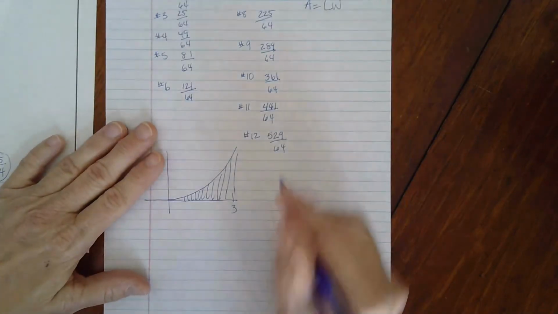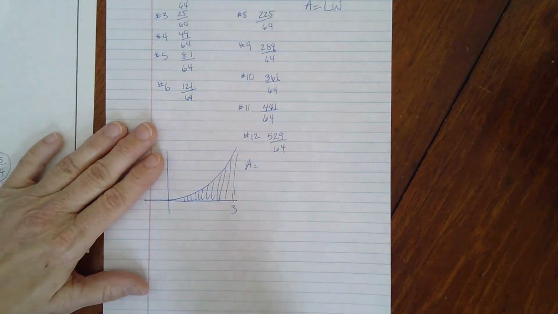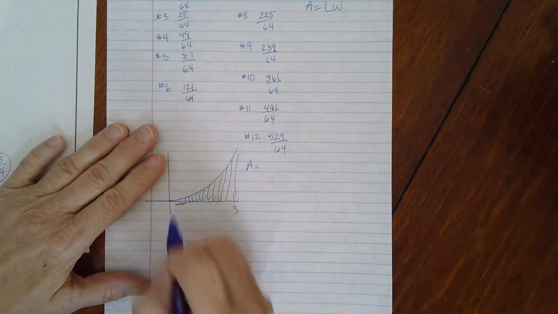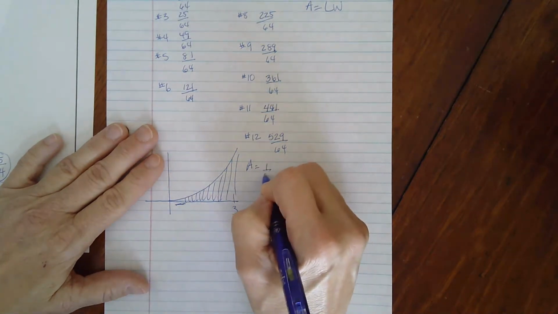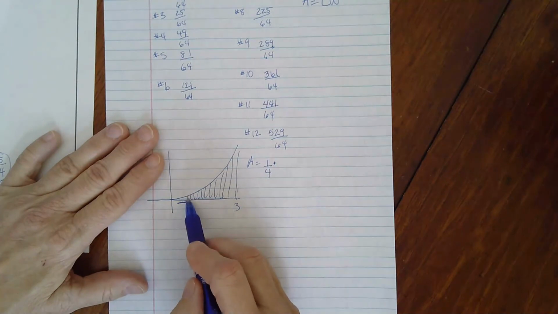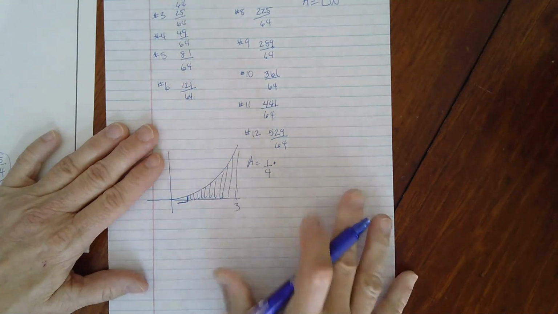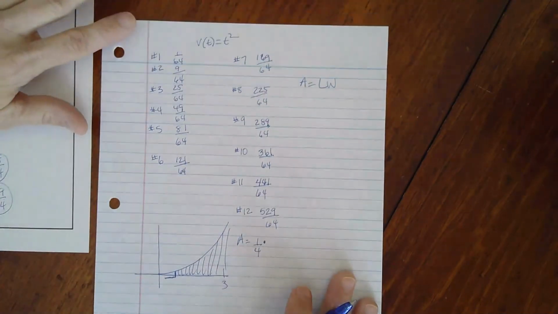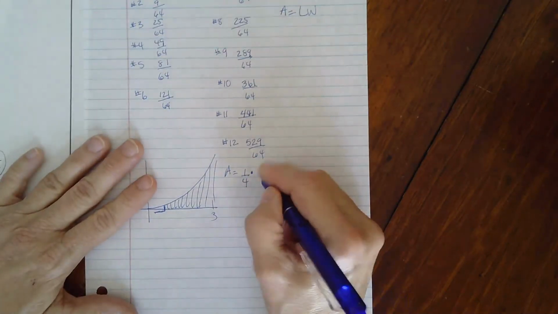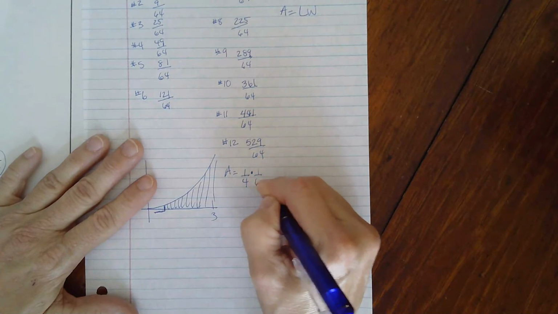So let's start out with the first rectangle. What was the width of the first rectangle? It was 1/4. Multiply that by the height. And what did we find the height to be for the first rectangle? We found that to be 1 over 64. So it's 1/4 times 1 over 64.